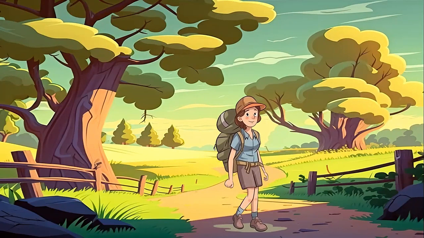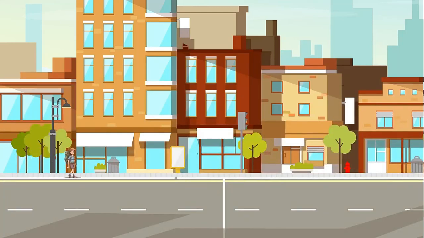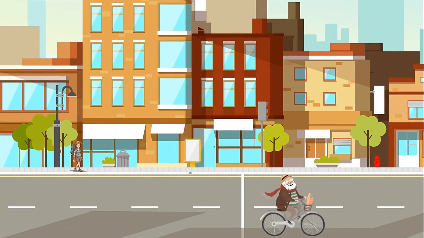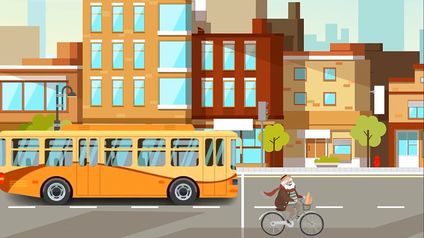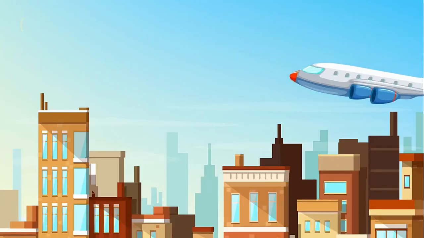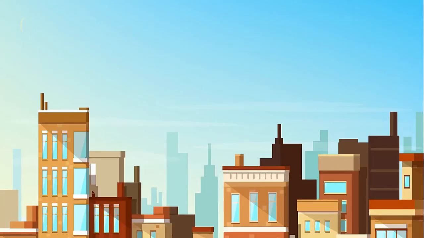Travel is a movement of people between distant geographical locations. Travel can be done by foot, bicycle, bus, train, airplane, or by other means.